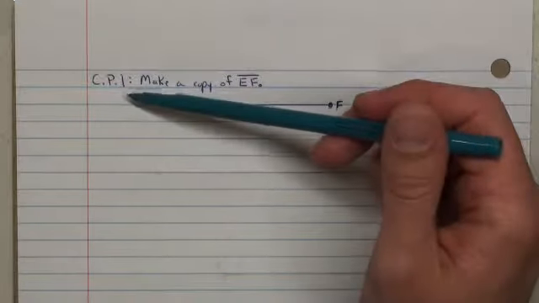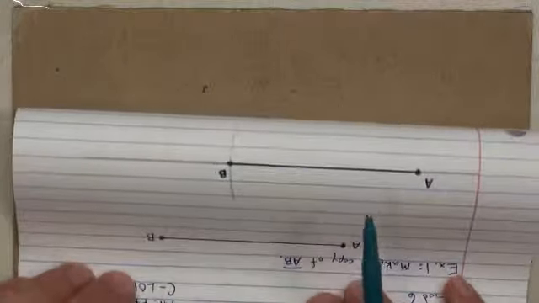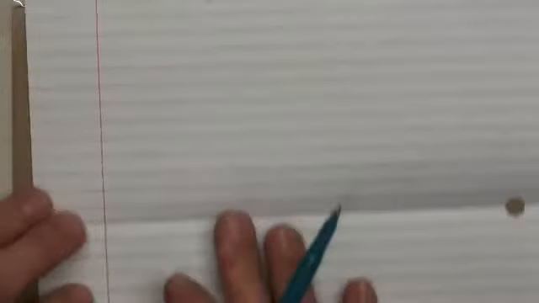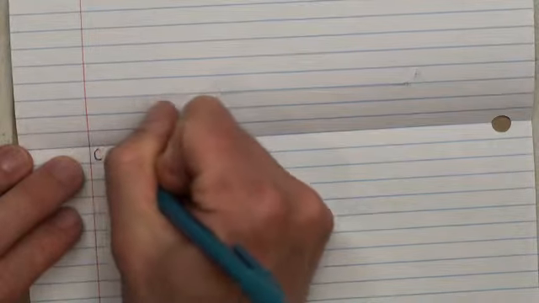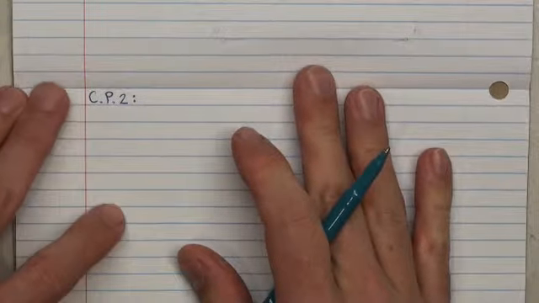Now, there's another checkpoint problem, so fold your loose leaf paper in half from top to bottom. And right underneath the halfway mark, put down C.P.2 for checkpoint 2. And it's going to be exactly like the other checkpoint problem, because you can't be asked anything any different.